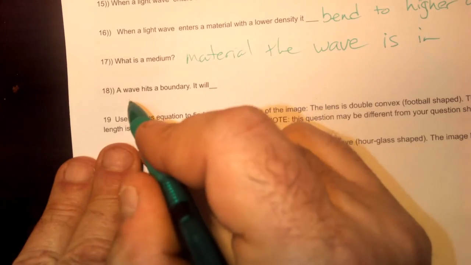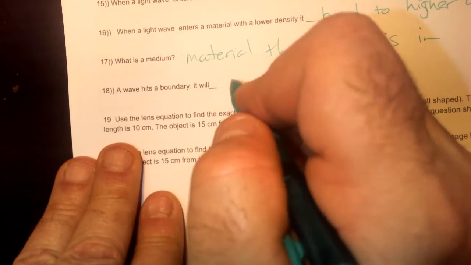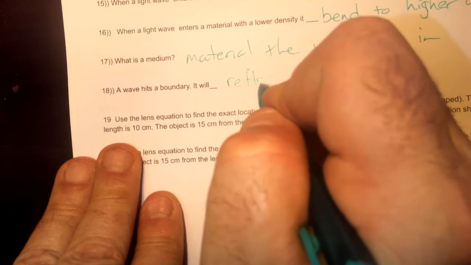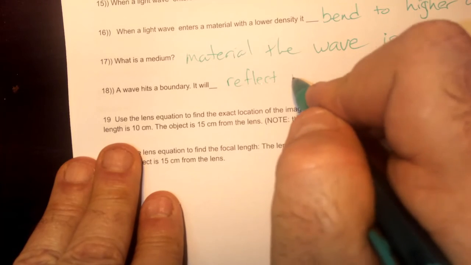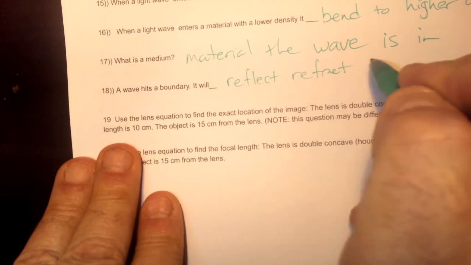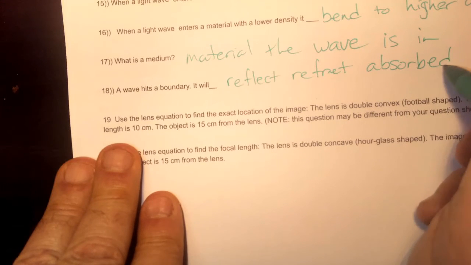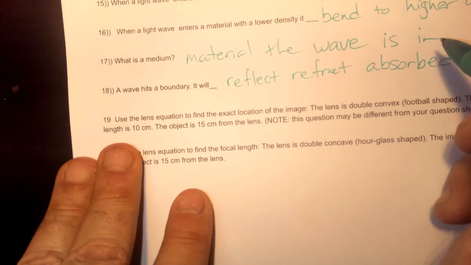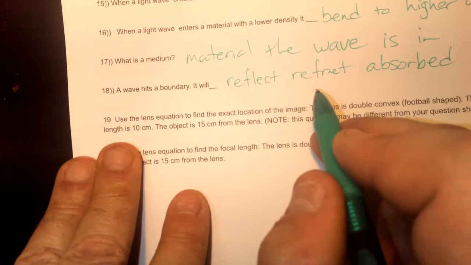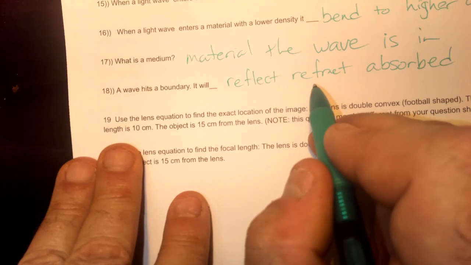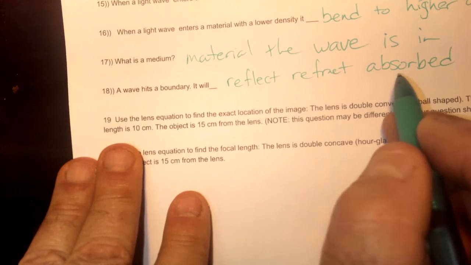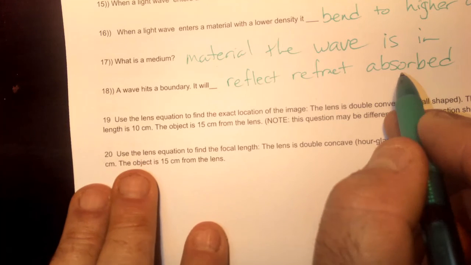When a wave hits a boundary, it can do 3 things. Some of it can reflect. Some of it can refract, perhaps, and some will be absorbed. When we have a boundary like between air and a brick, light is not going to refract into the brick at all, but it will reflect, and the brick will get warm, and so that shows that it's absorbing the energy.